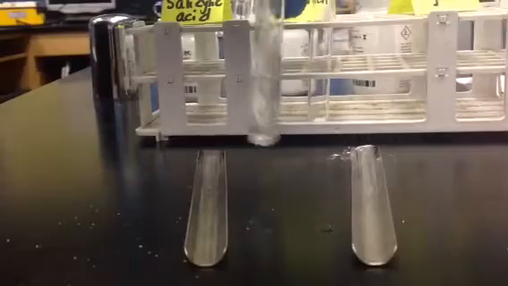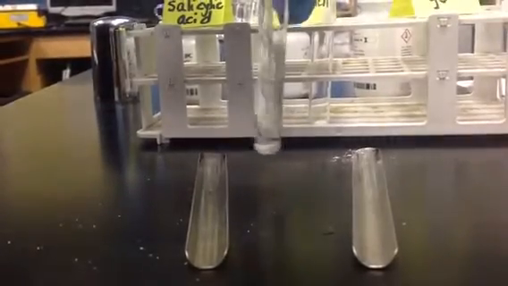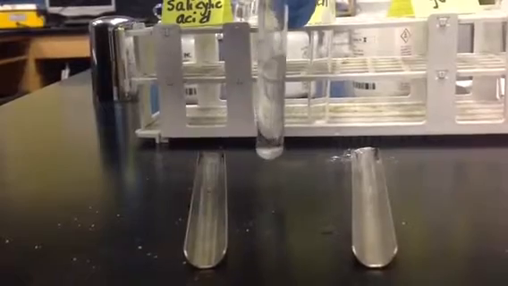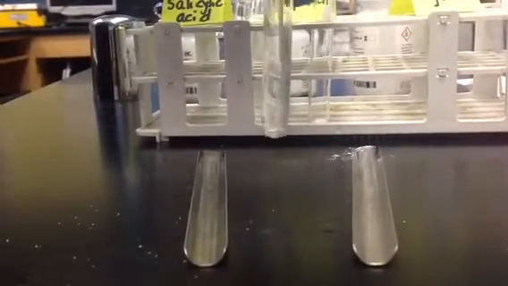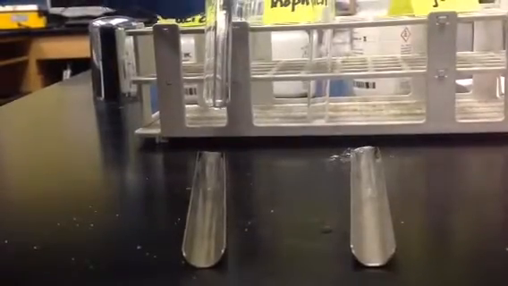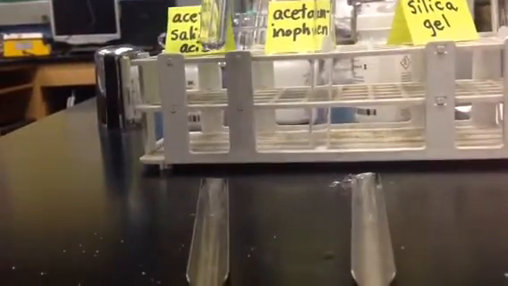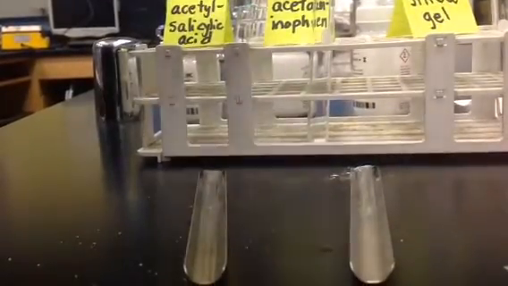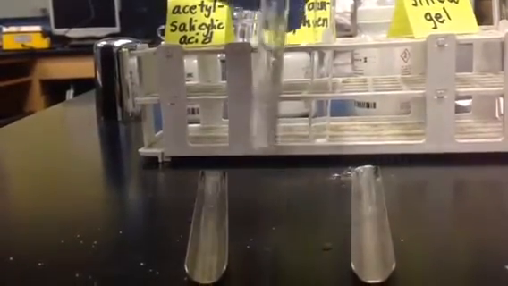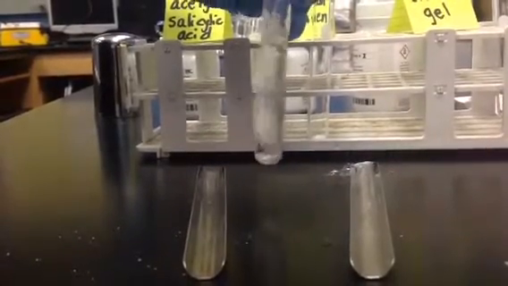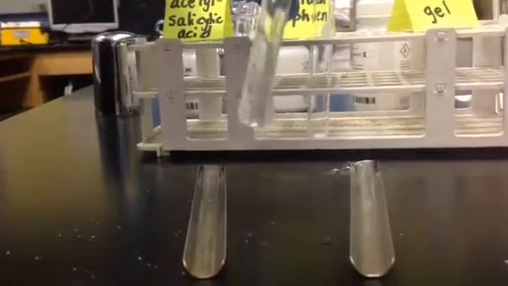So it's just going to take a lot of vigorous shaking. So you can't be timid with this, and you've got to be patient. You can't just expect when you add the solvent, it dissolves immediately. And I may have to transfer this to another test tube, a bigger test tube, to do the second part of my experiment.